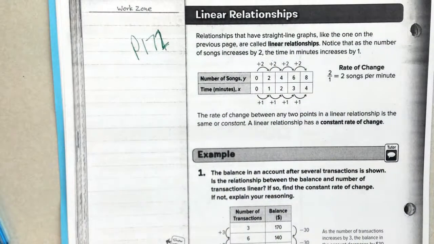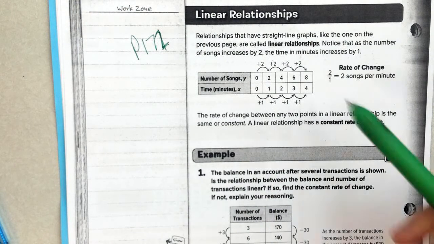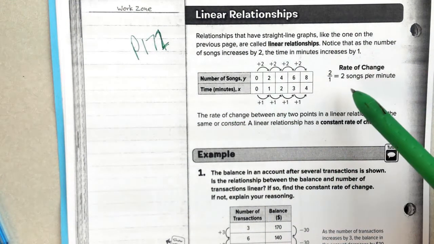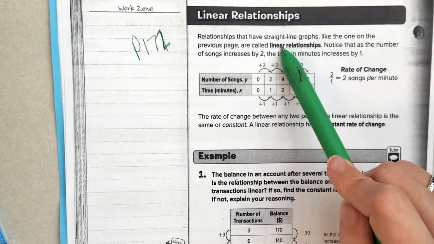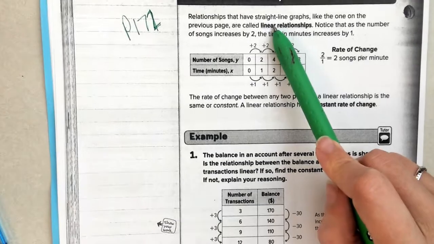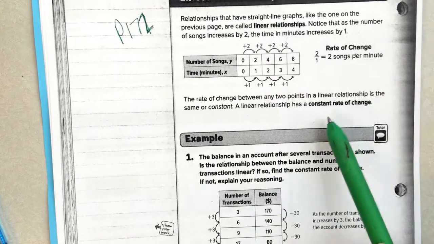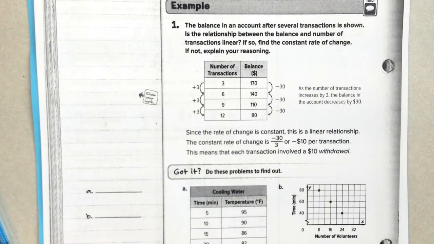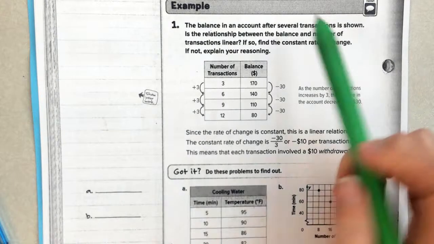Okay? When we look at it, this is just kind of refreshing your memory of some of the words. We already discussed them. Linear means it's going to be a straight line, and if it is linear, it has a constant rate of change. Okay? So they show an example here, and you can read through that.